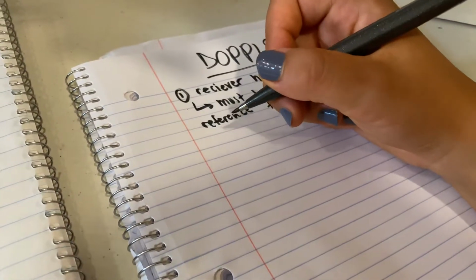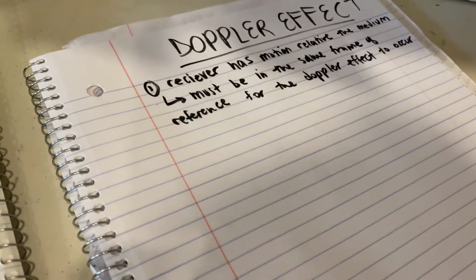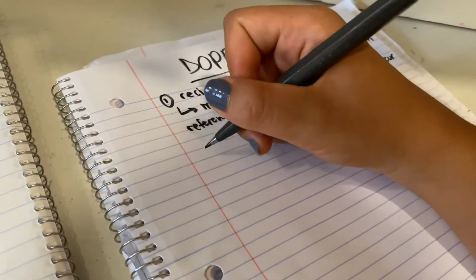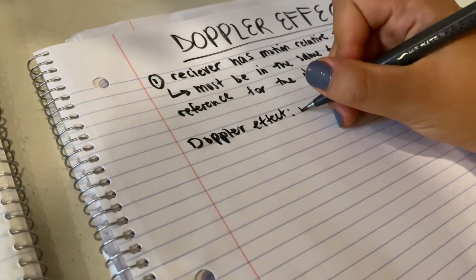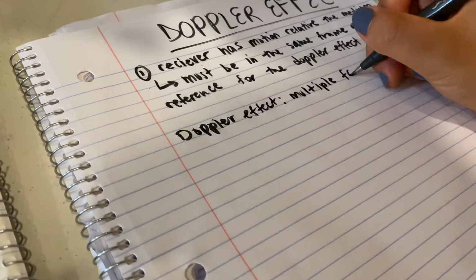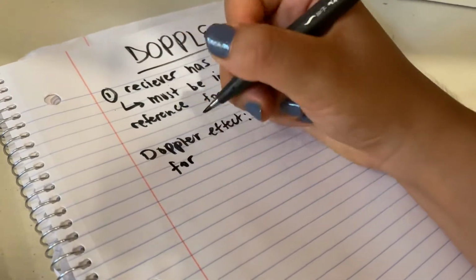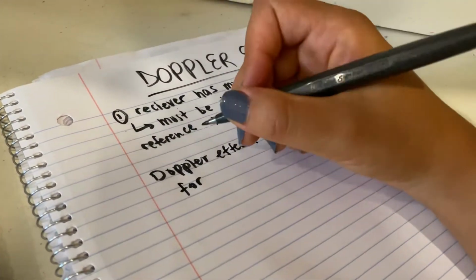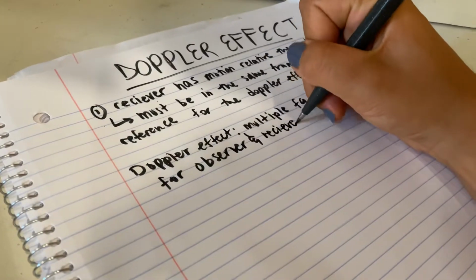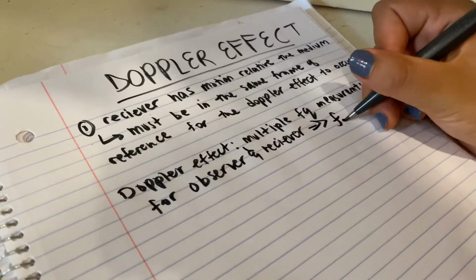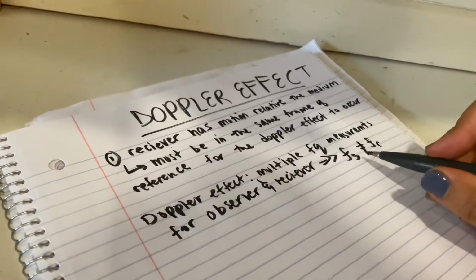So I'll give you another example. Let's say somebody is playing A flat on the piano, but you hear A sharp. That would qualify as the Doppler effect. So I'll also note this down. How we note this is F sub S is not equal to F sub R. So source, receiver.